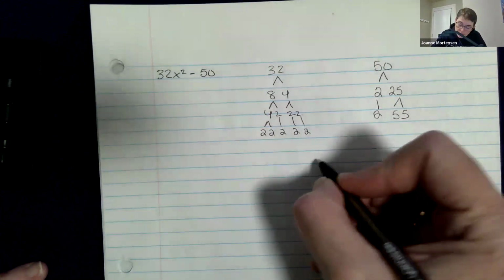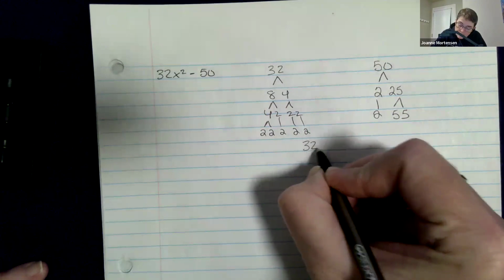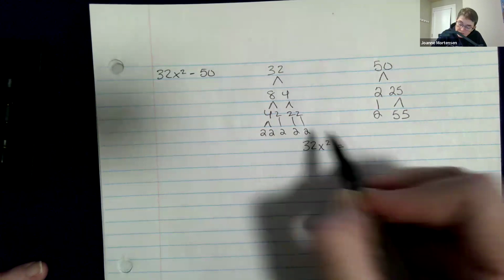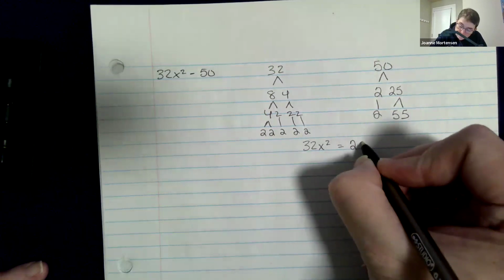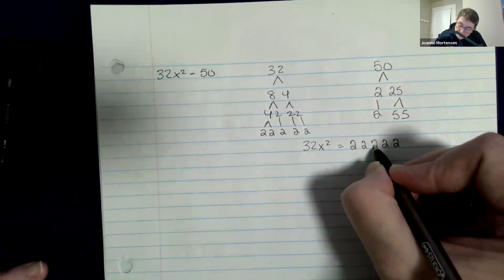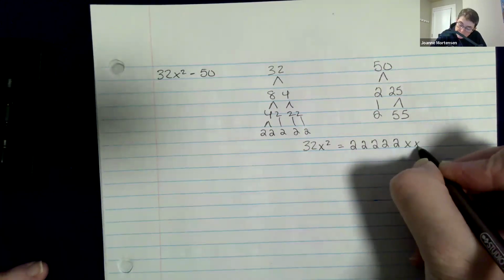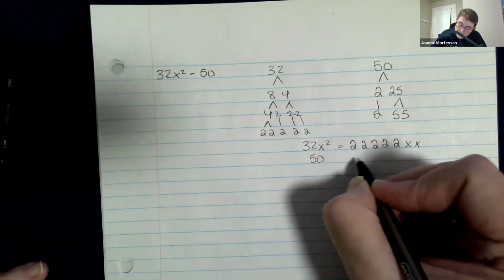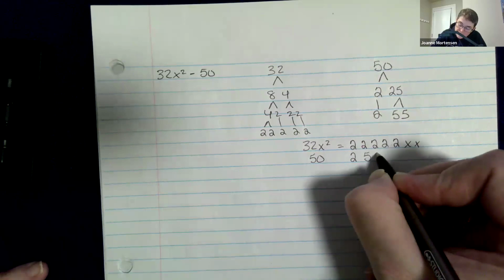If we want to find the greatest common factor, like we did before, 32x squared is 2 times 2 times 2 times 2 times 2 times x times x, and 50 is 2 times 5 times 5.